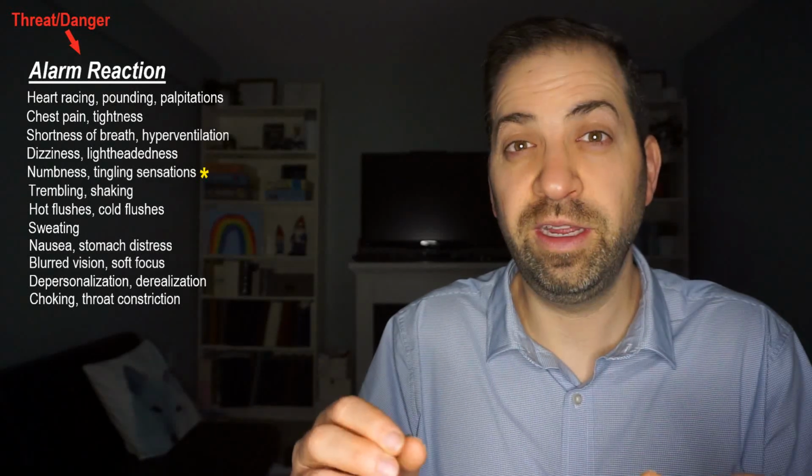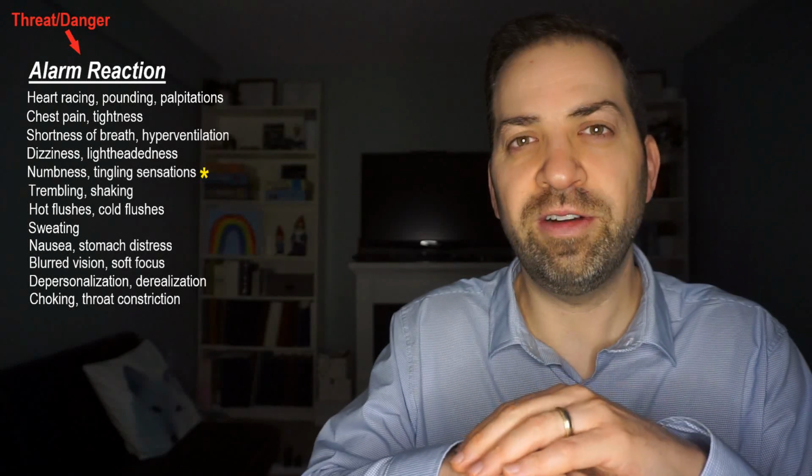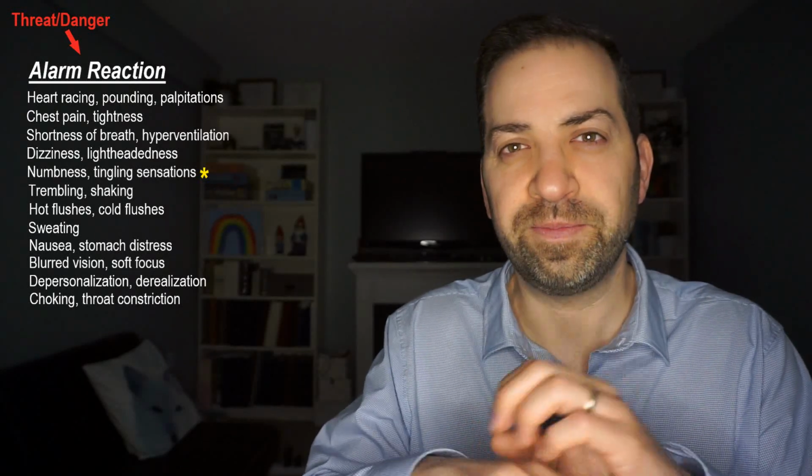The numbness and tingling in the surface of the skin, what can happen there? This is partly a side effect of the hyperventilation, but it's also partly a side effect of when faced with danger or threat, what you want to do is increase your sensitivity to touch. And so what can happen is the little hairs on the surface of your skin can stand up to become more sensitive.